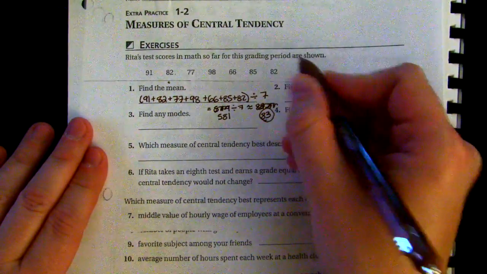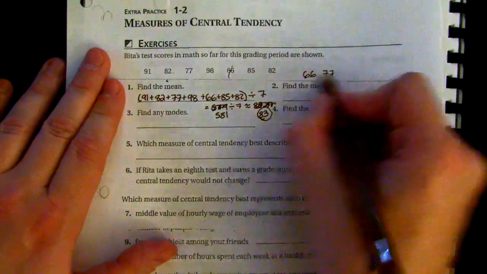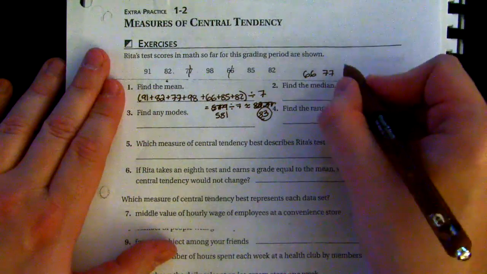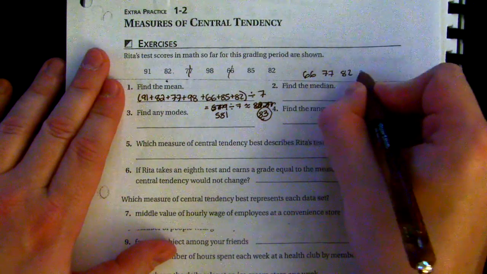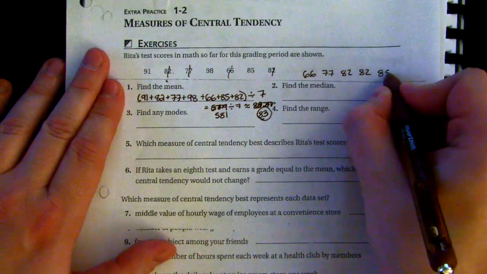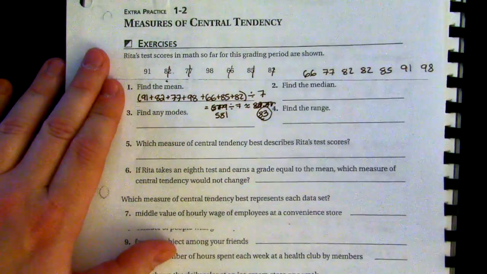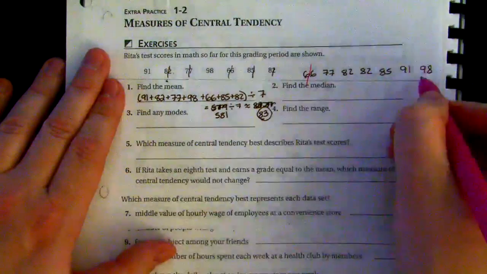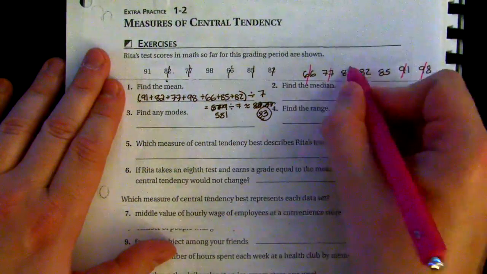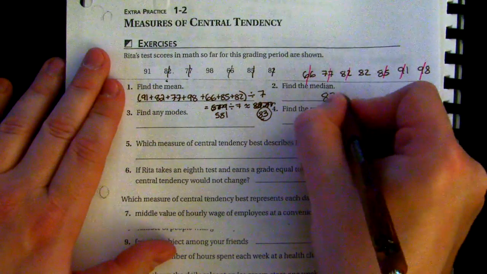Okay, 66. That one's done. Then I have a 77, an 82, and another 82, 85, 91, 98. I'm going to try to find the thing in the middle. So those are gone. Those are gone. Those are gone. I think my median, 82. That's my middle number.